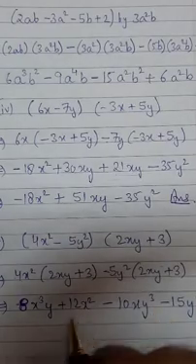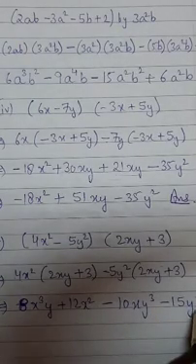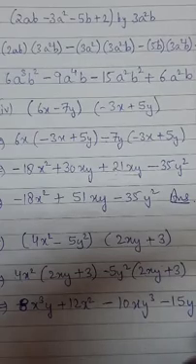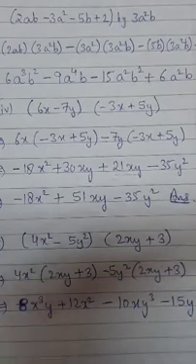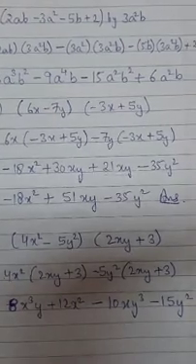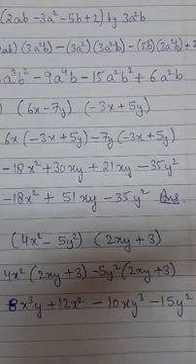Now, do we have any like term in here? No, we don't. So this can be written as the final answer. So this becomes our final answer. I hope it is clear.